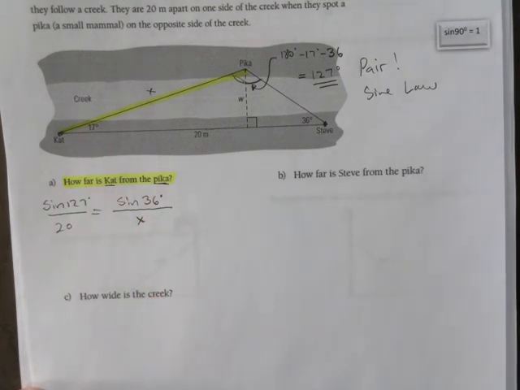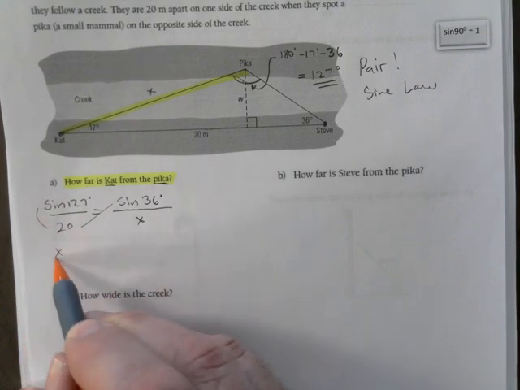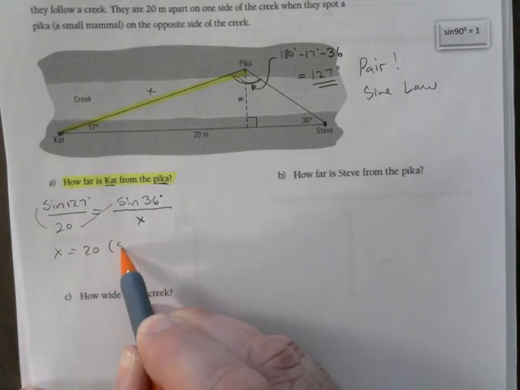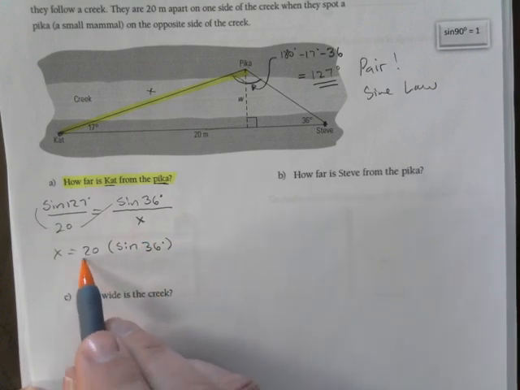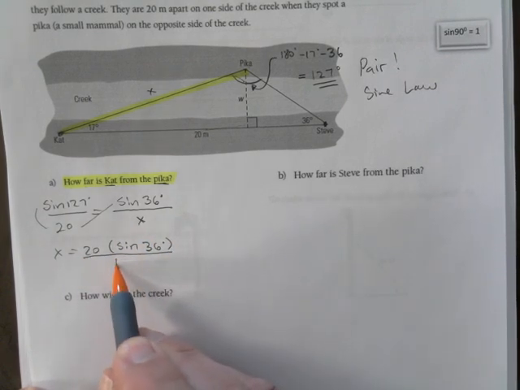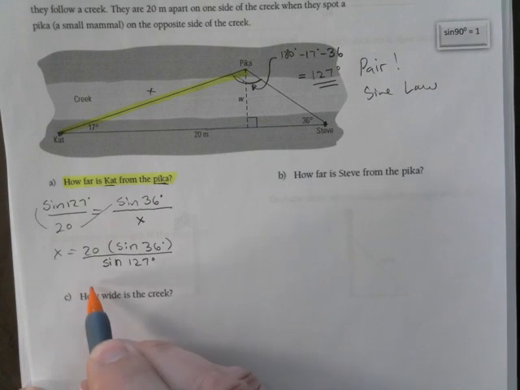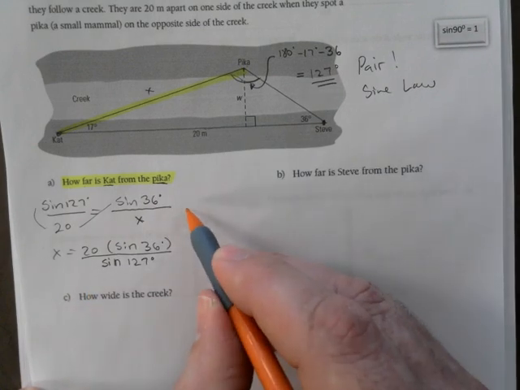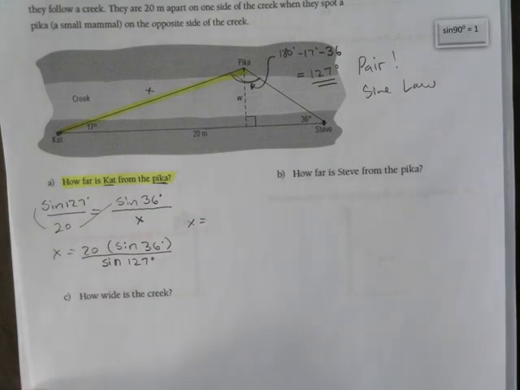Okay, and then you cross multiply and divide. So this is not new to you at all. It's that dashed line that is new, we just have to learn how to deal with it. Sine of 127. And I think I have enough room to just answer that here. So go ahead and calculate that.